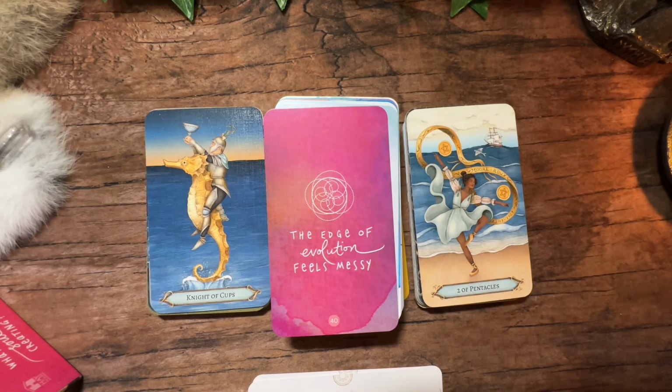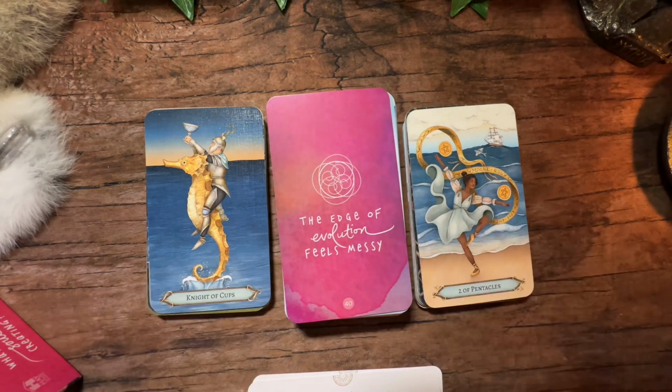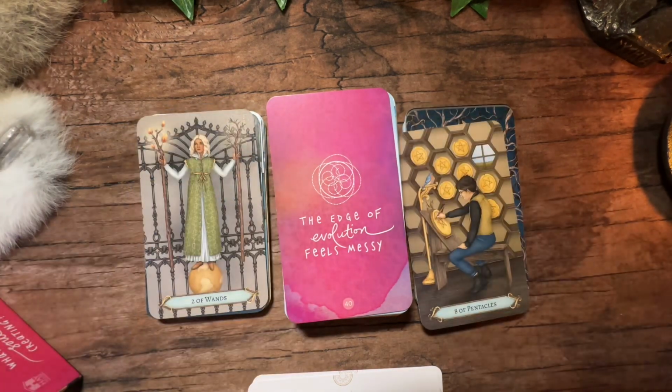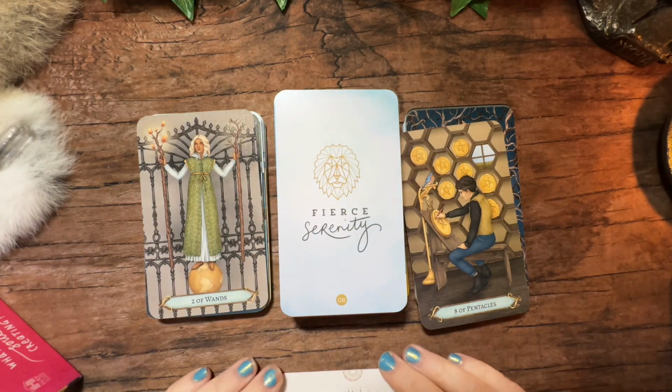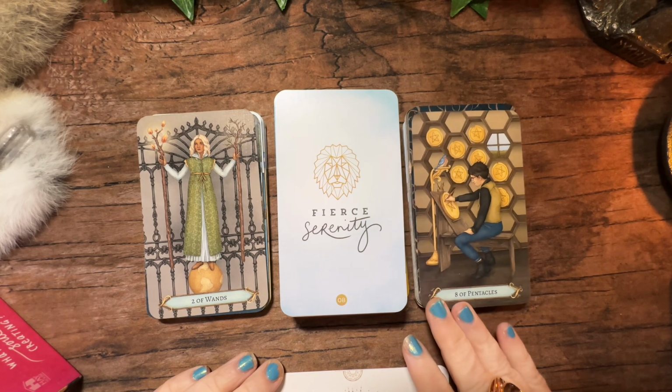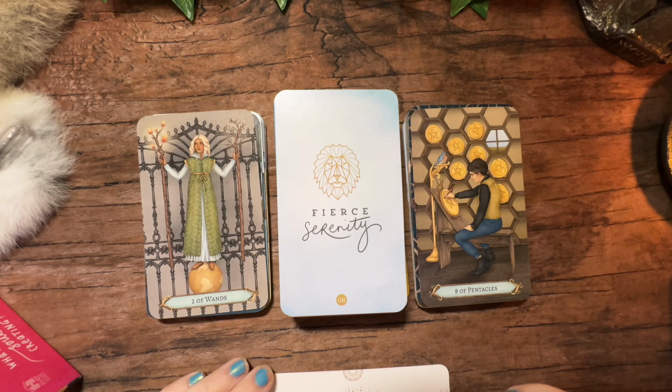We've got Knight of Cups with Two of Pentacles, and the Edge of Evolution Feels Messy. We've got Two of Wands with Eight of Pentacles and Fierce Serenity. That is beautiful right there. Oh my gosh, that's beautiful.